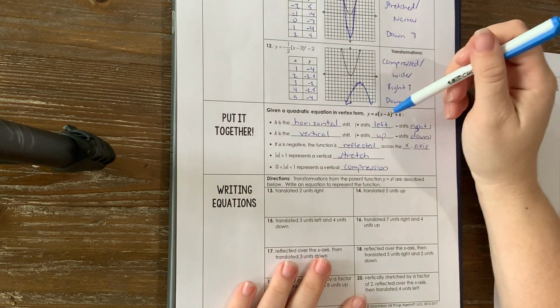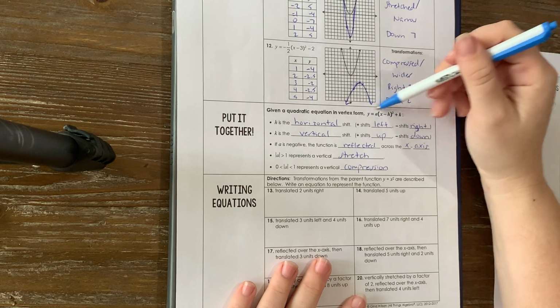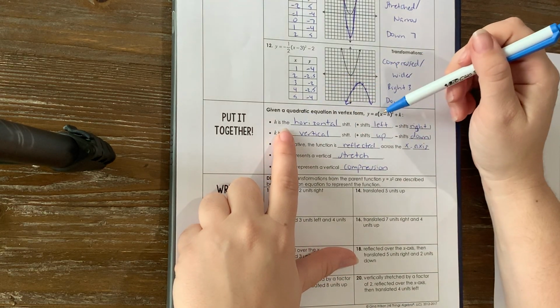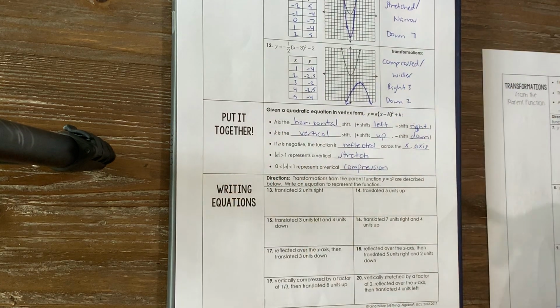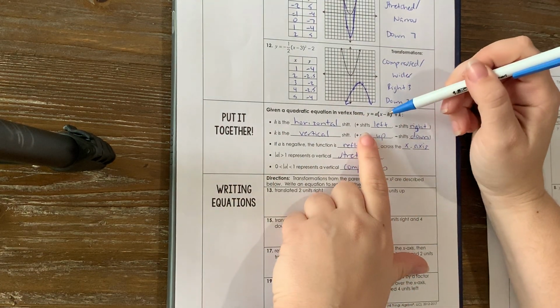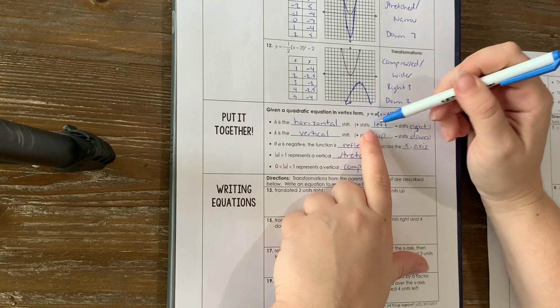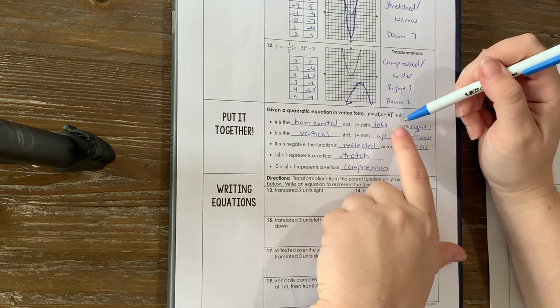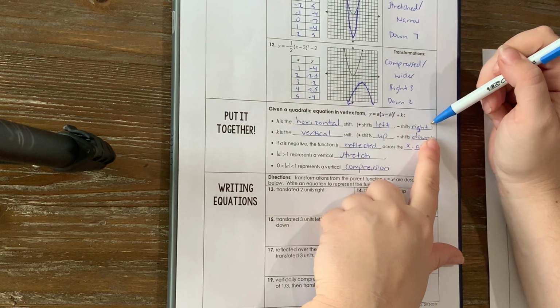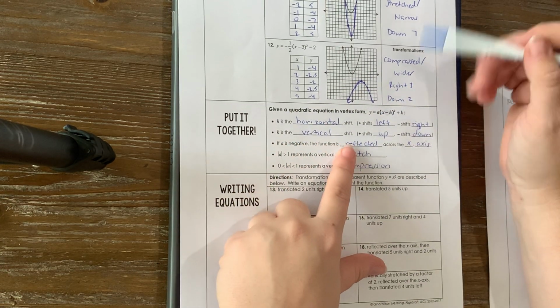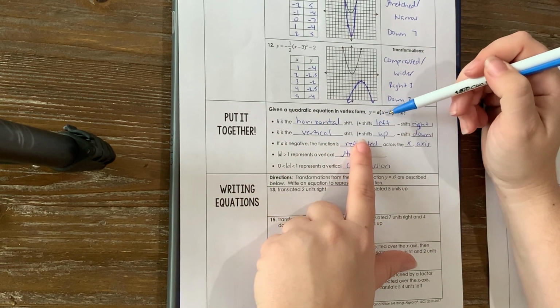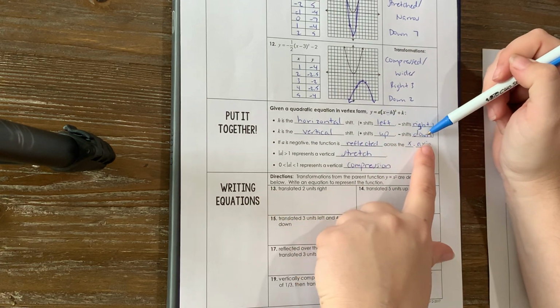So given this quadratic equation in vertex form right here, the h is your horizontal shift. So it tells you how you're moving left and right. If your h here is a positive, then it's shifting to the left. If it's a negative, it's shifting to the right. Your k is the vertical shift, so it's up and down. If it's a positive, it shifts up. If it's a negative, it shifts down.